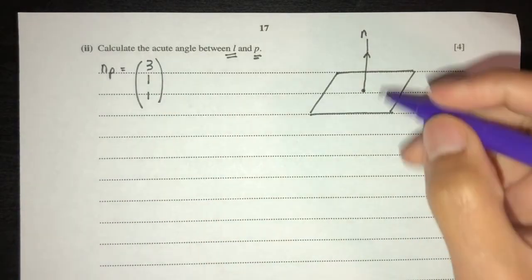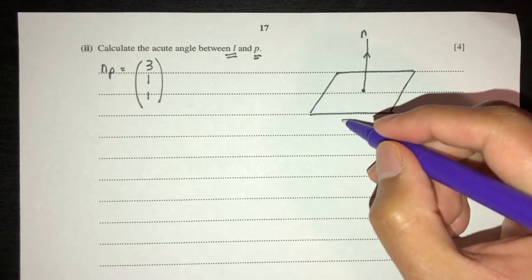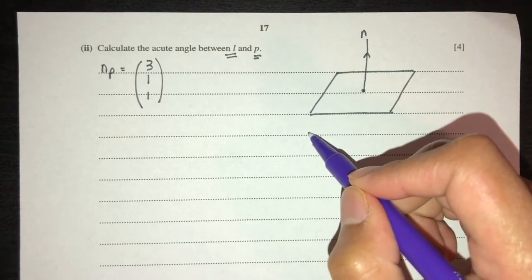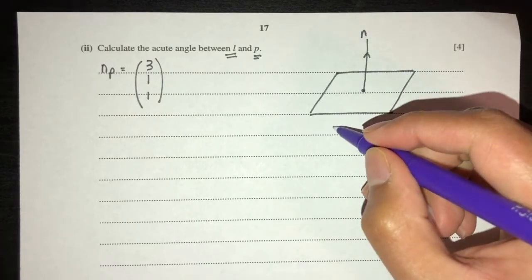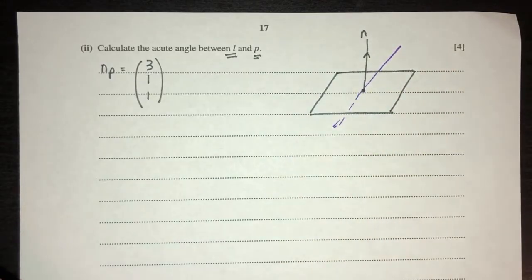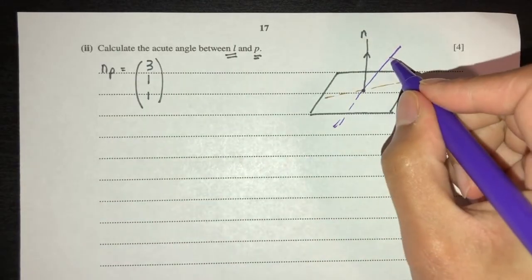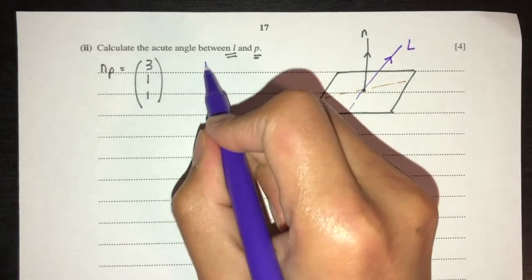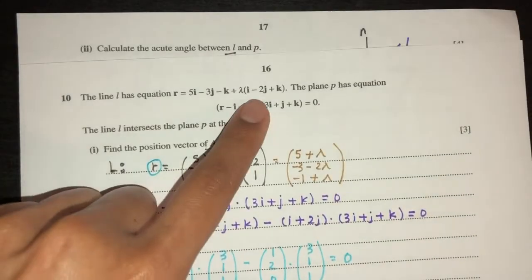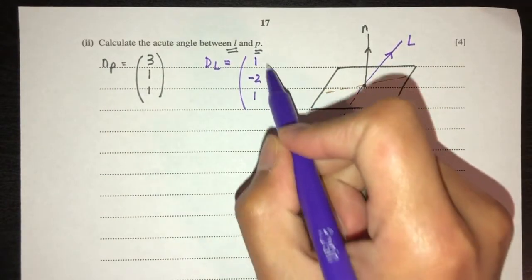Now something here we know is that the line L passes through the plane. So let's say it passes somewhere around here. Let's make it easy for you guys. Let's say it passes through here, for example, and this is the horizontal line. So here, this is your line L. This is the direction of L. The direction of L has been given to you as well in the first part. It is this one, 1, minus 2 and 1.